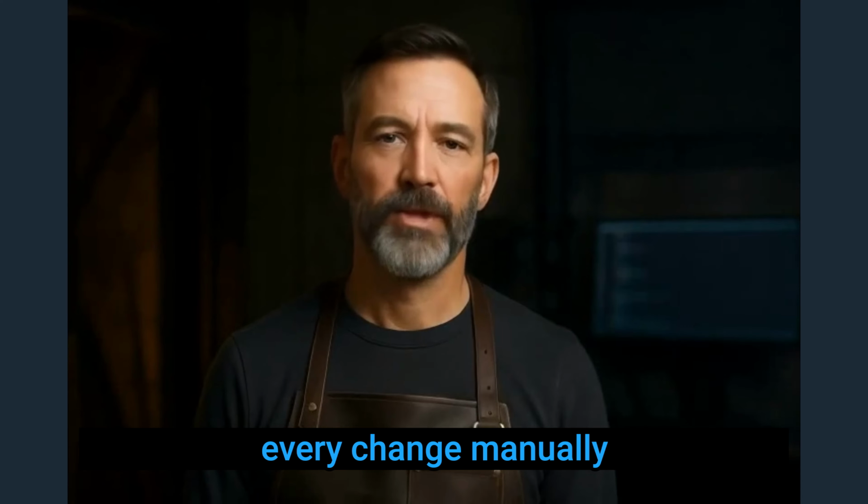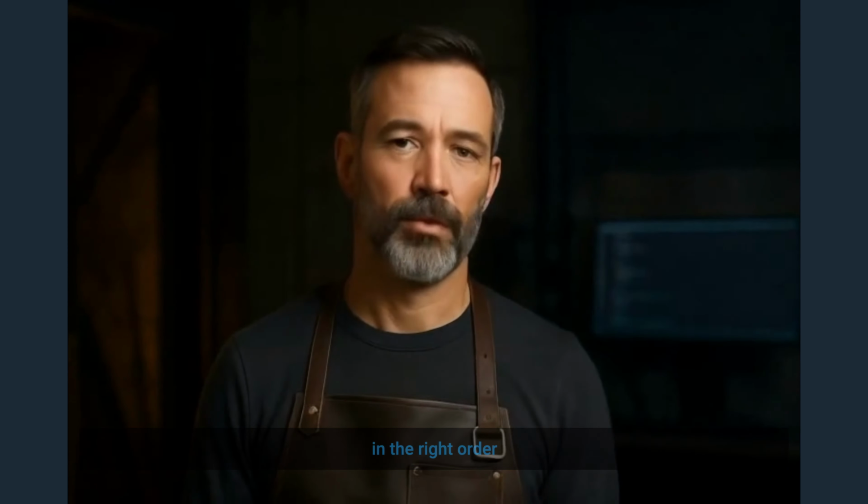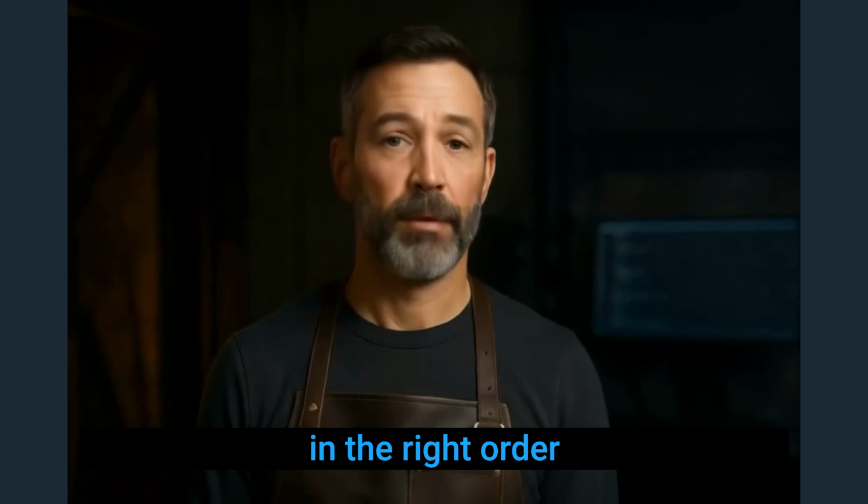Here's what makes imperative updates fragile. You have to write every change manually. No room for shortcuts. Everything depends on applying scripts in the right order. One misstep and you've got a broken deployment, or worse, a broken app.